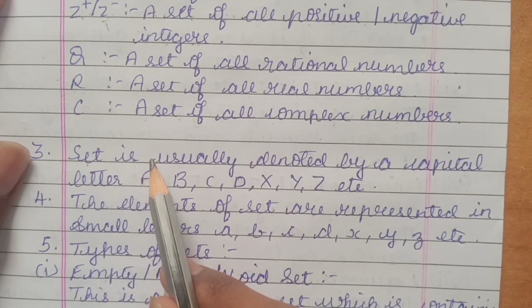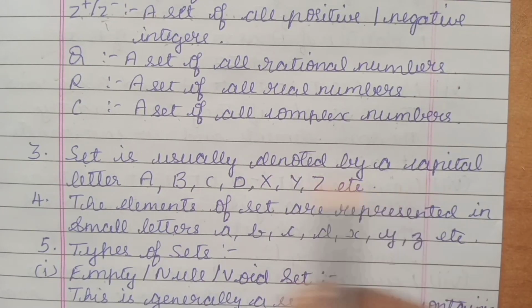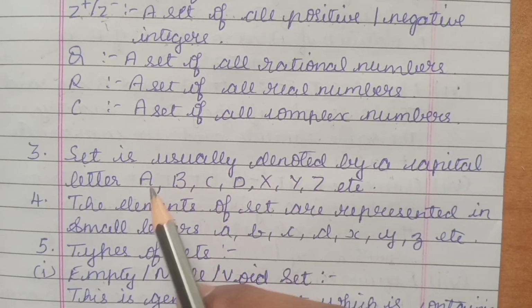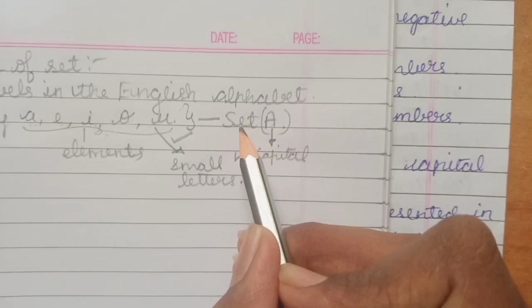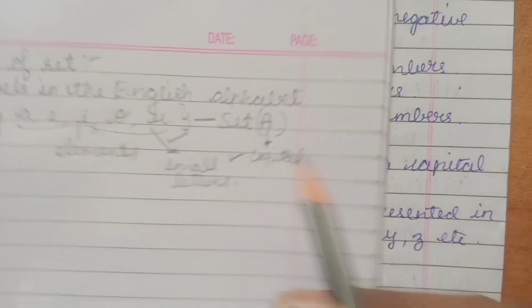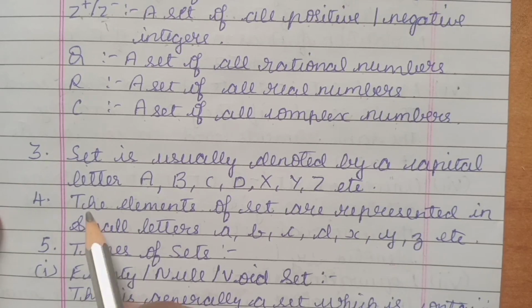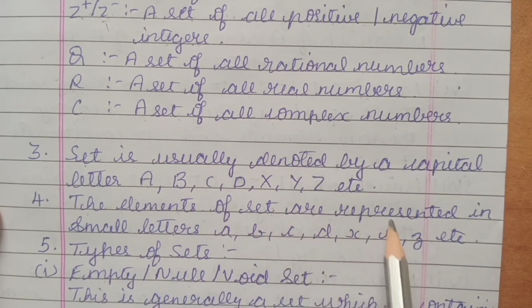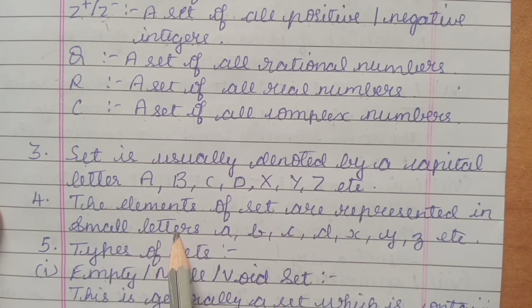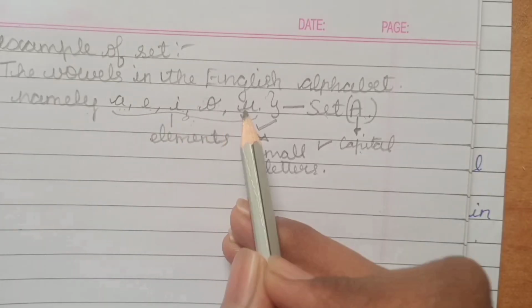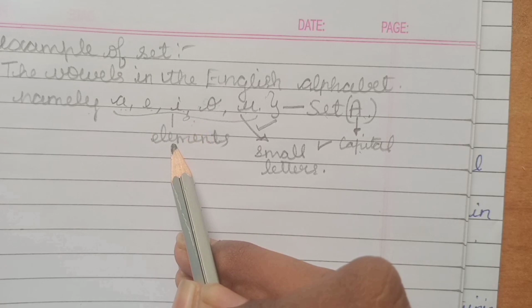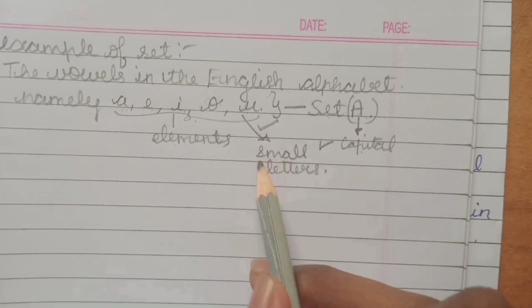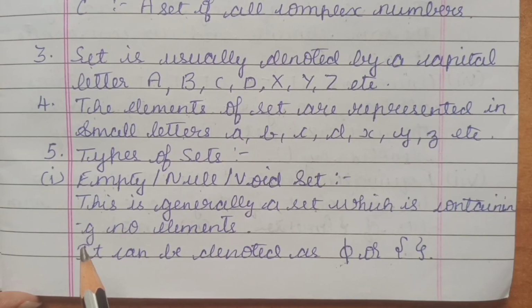Generally, a set is denoted by a capital letter. In our example also, we have described the set A in capital. The elements of the set are represented in small letters. You can see here a, e, i, o, u. Here these elements are generally written in small letters.